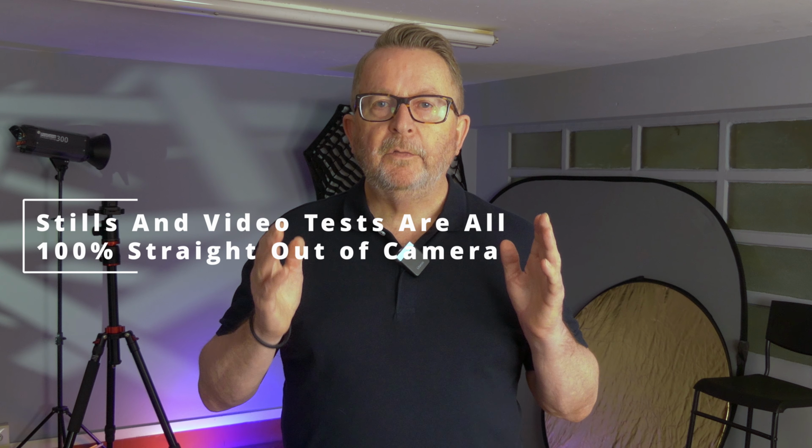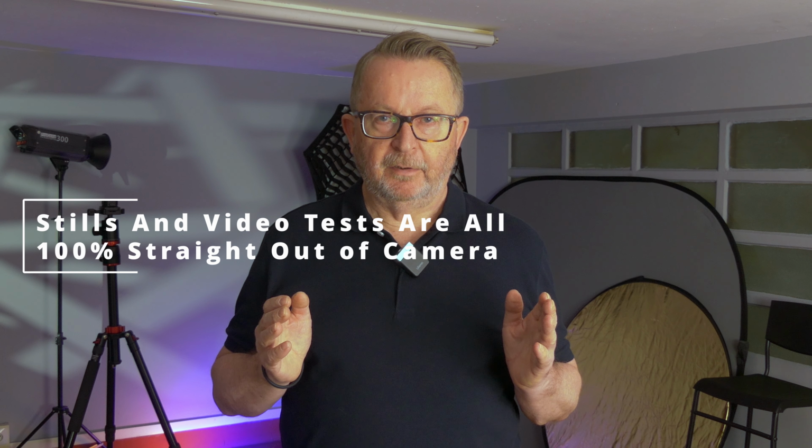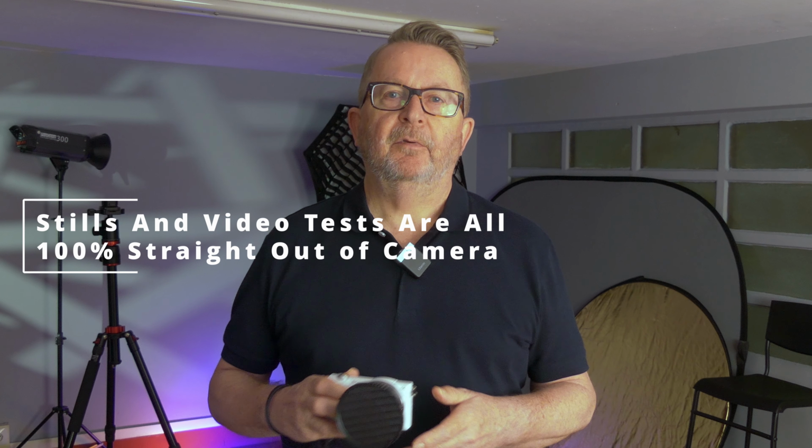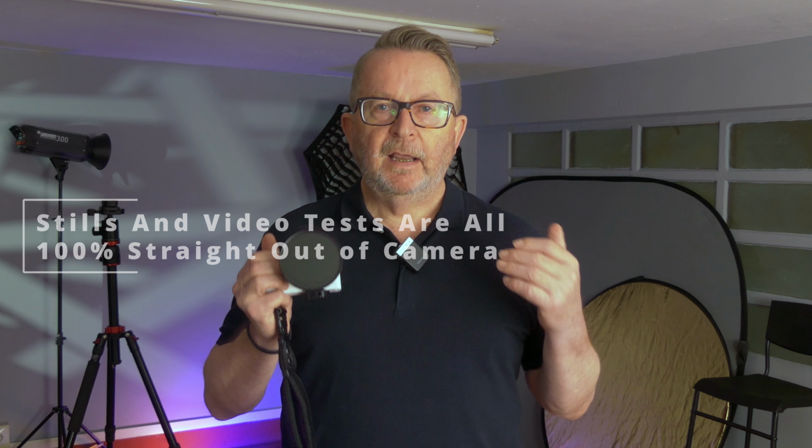What we don't want to see is a horrible color cast right across the image. The video and the images which I'm going to show you are all 100% straight out of camera, so that you can decide for yourself the effect which this cheap variable neutral density filter is having on the image, and whether it's worth spending that $10 or not.